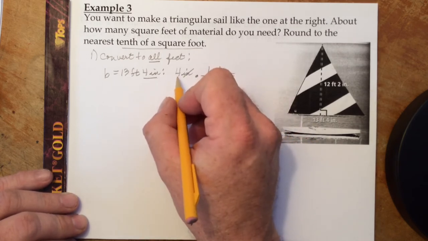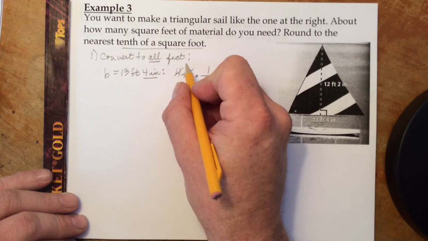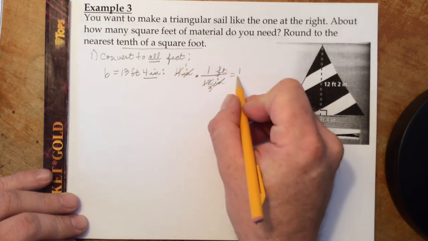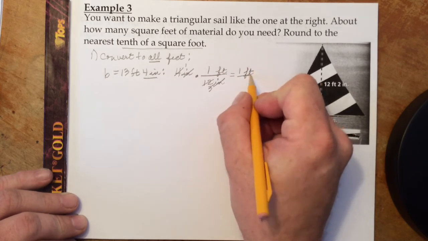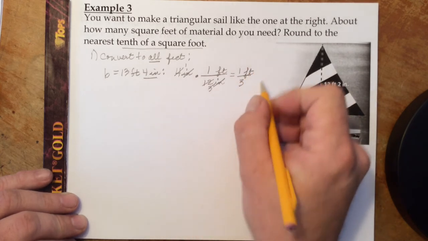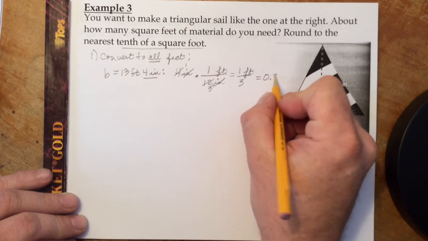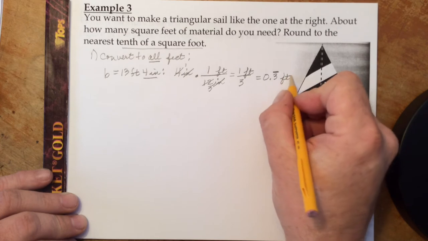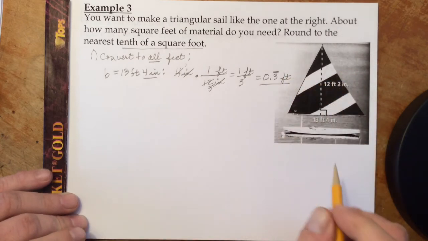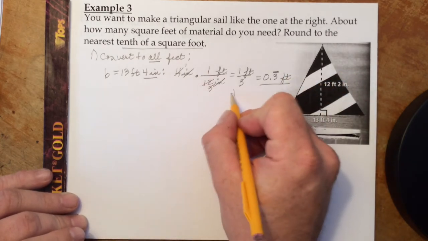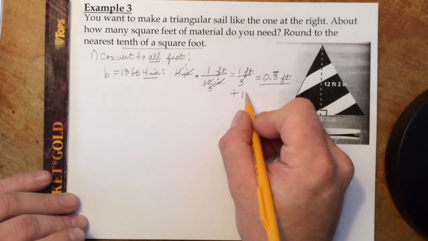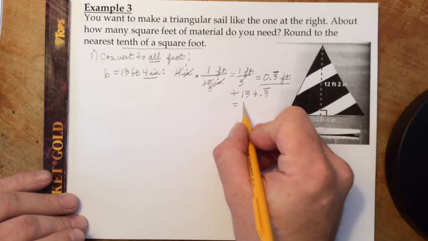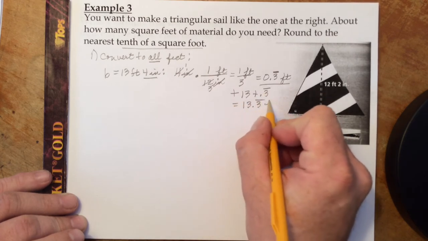4/12, which reduces by 4. 4 goes into 4 once, 4 goes into 12 3 times, and so we get 1 times 1 foot is 1 foot over 3. So 1/3 of a foot, which is exactly 0.3 repeating feet. So there is our feet. Now we add it to the 13 feet. 13 plus 0.3 gives us 13.3 repeating feet.